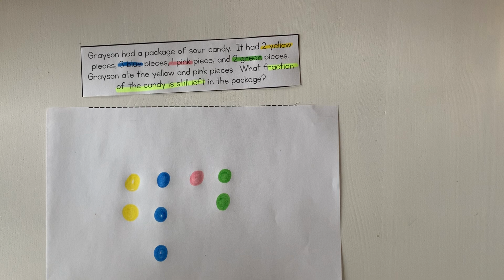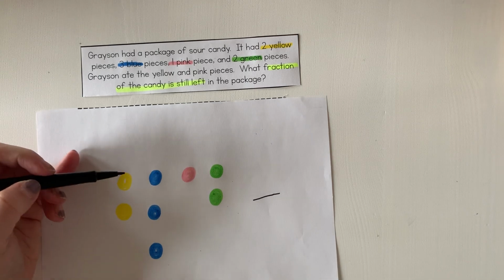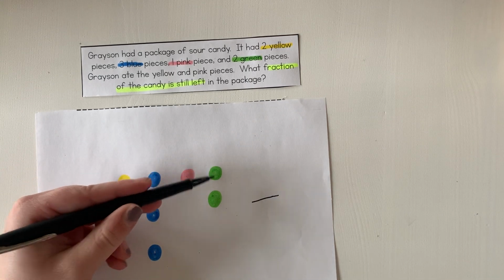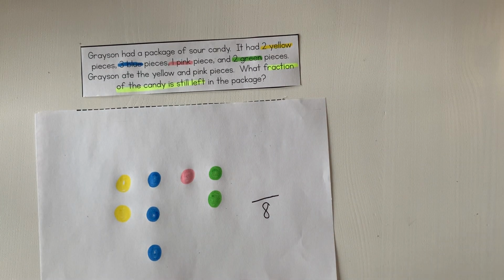So the fraction denominator is going to be the total number of candy pieces. So I'm going to count all of the candy. 1, 2, 3, 4, 5, 6, 7, 8. So he had 8 total pieces.